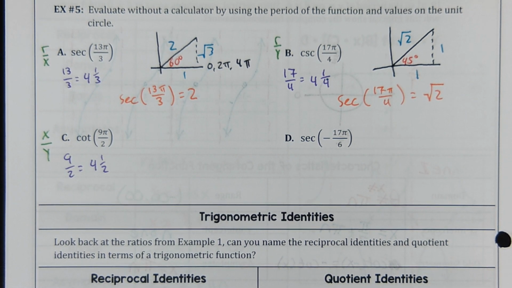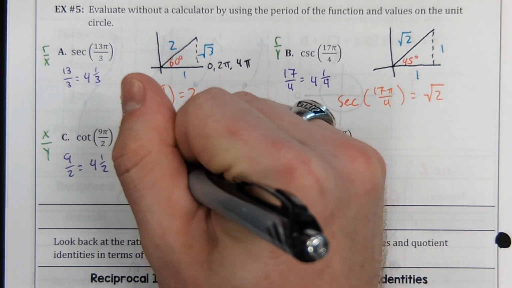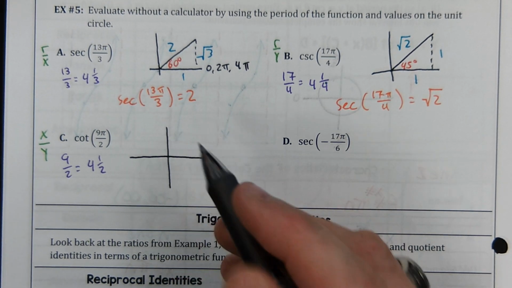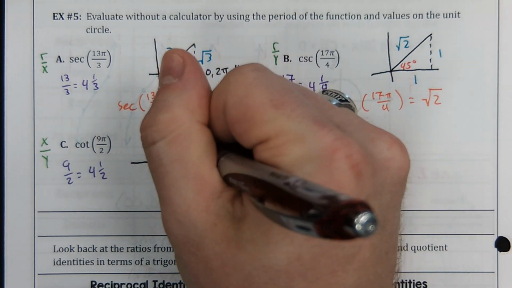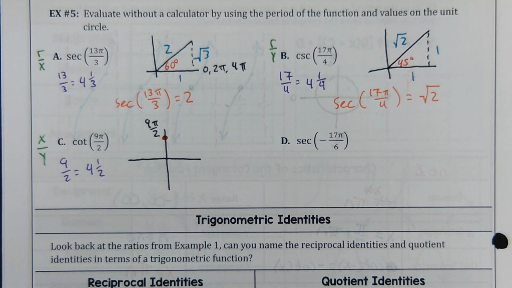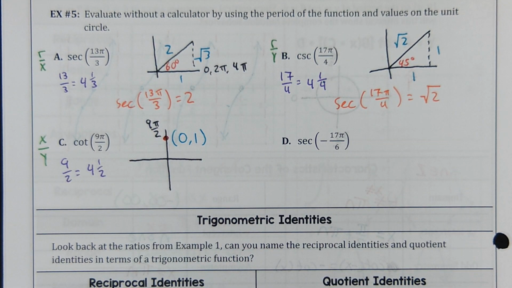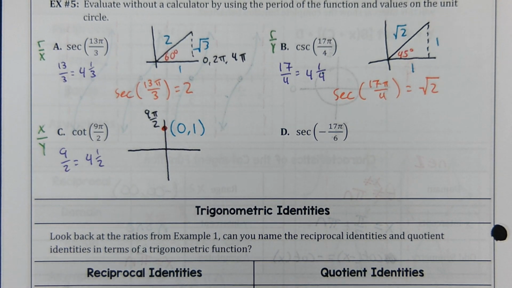So where am I going to find this? On the y-axis. This is one of my quadrantals. Positive or negative y-axis? Positive, because this again is 4 pi. If you go half a pi past 4 pi, you'll be here. This is our 9 pi over 2. We don't have a triangle, but we do have a coordinate. On the unit circle, the values there are 0 and 1. So my x over y here is just 0 over 1, or 0.